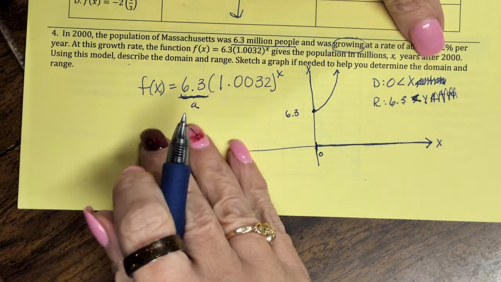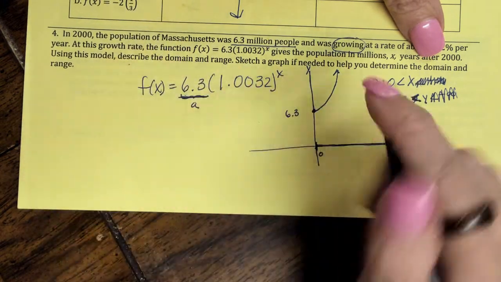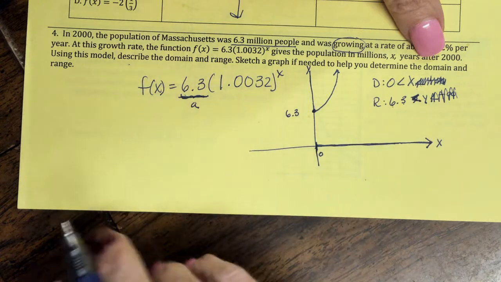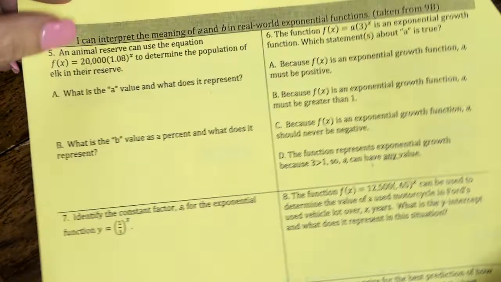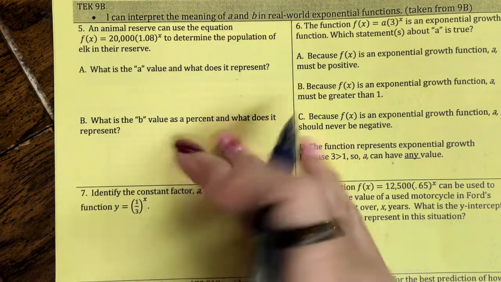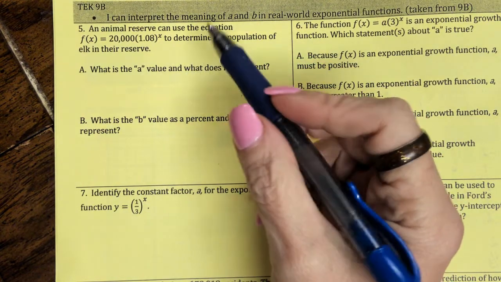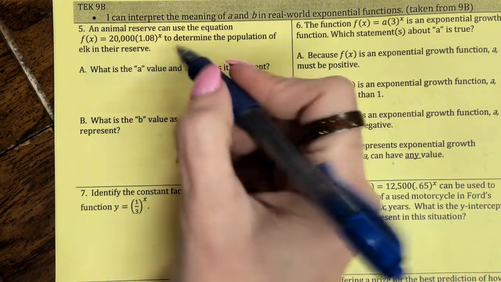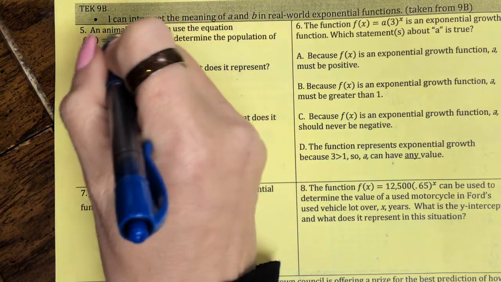So this is the only situation when you get these real world problems where your domain is going to change a little bit. All right, so let's go over here. Let's look at number 5. You've got one kind of similar to this on your test, which is why we put this one on here. An animal reserve can use the following equation. So on this one, you don't have to come up with it. We're going to give it to you.